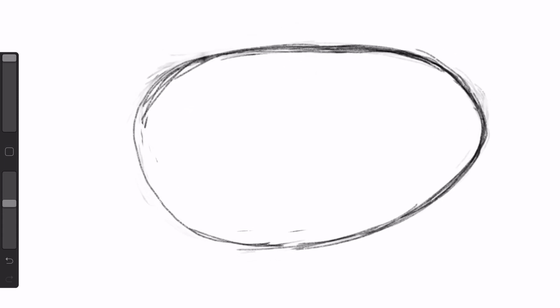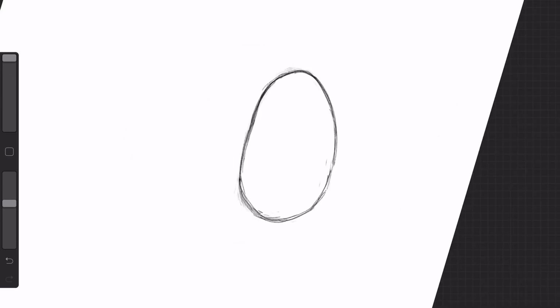Remember, we're sketching so we can get it just the way we want. You do not have to get the lines right the first time. That is just way too stressful, and drawing should not be that stressful. Okay. I'm going to clean this part up a little bit more. Okay, I'm okay with that.